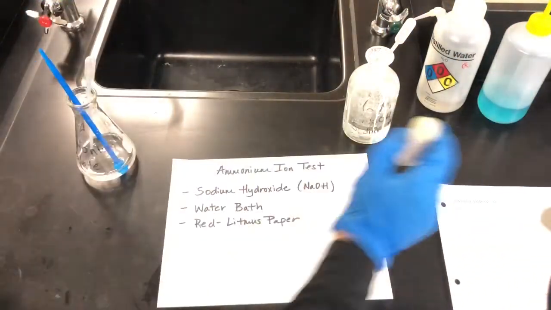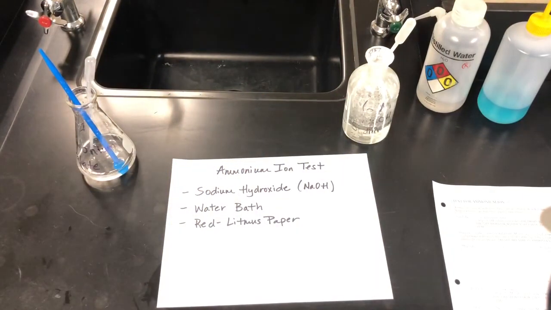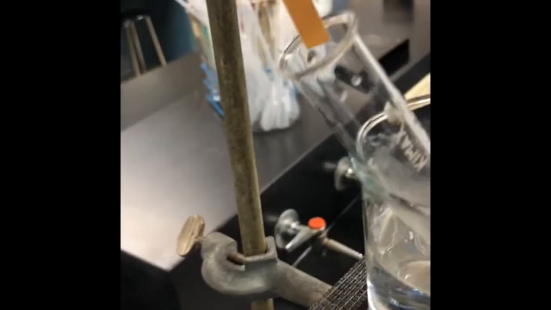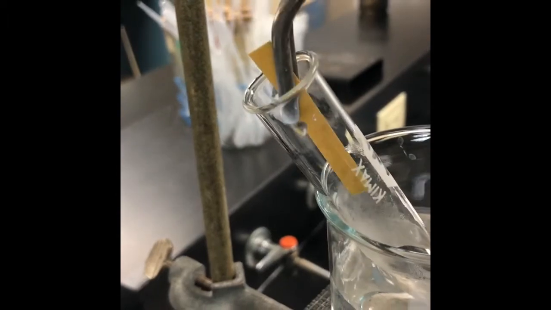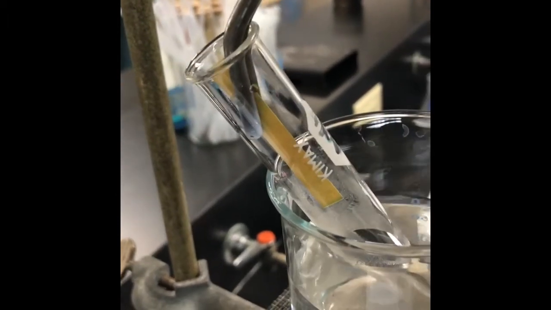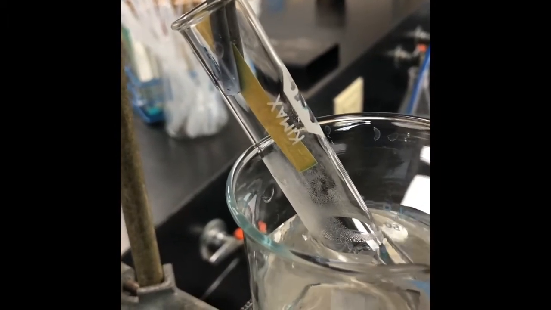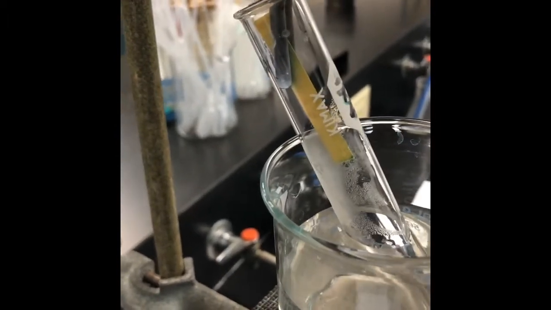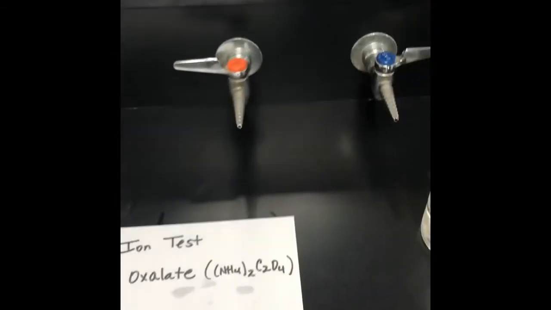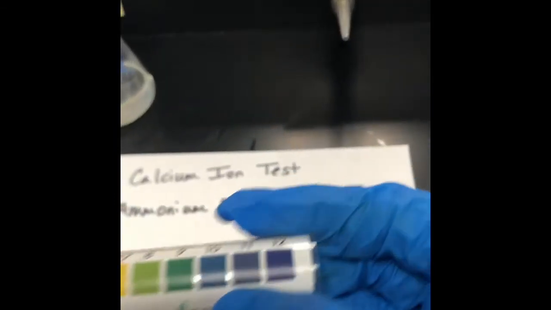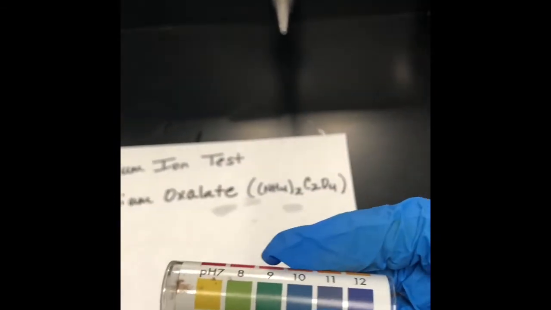Okay. Now it says we're going to do a water bath and we're going to test the pH of it. So I'm going to get me some pH paper. Okay. So I'm coming back and I'm trying to do this. Stick it down in there to test the pH. You can see the end of it is turning blue. It's producing some vapors. So that means that it's going to be a base. If we look at our pH paper, it says that it would have a pH of around 10.